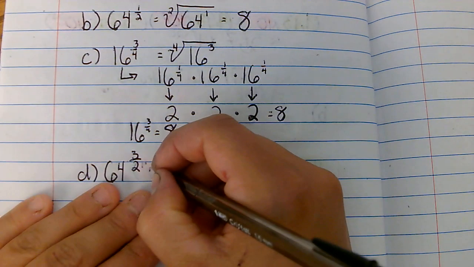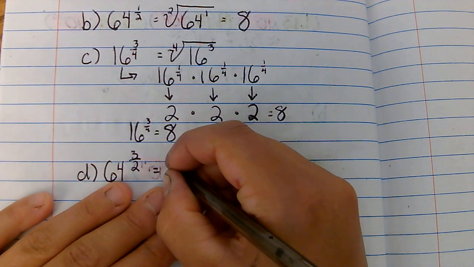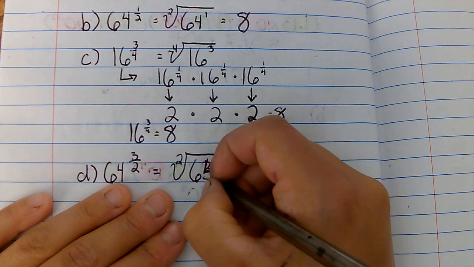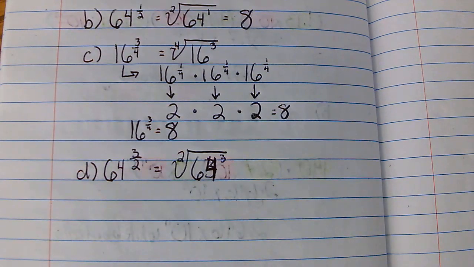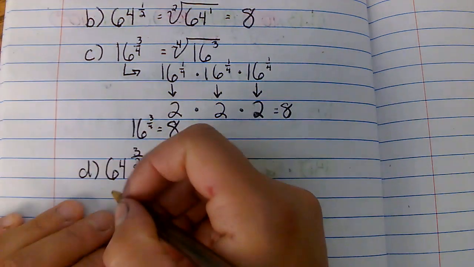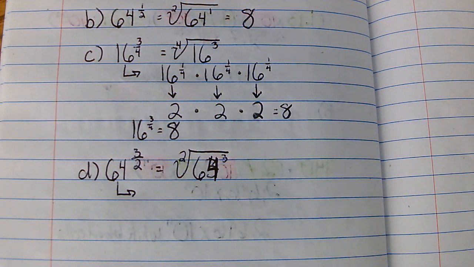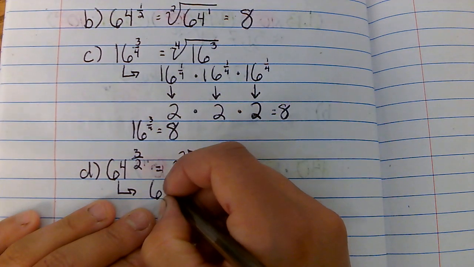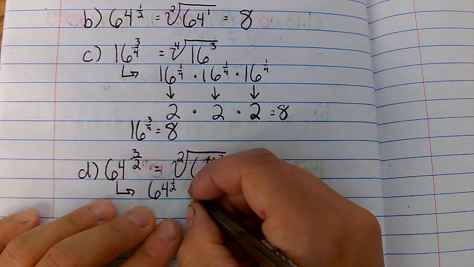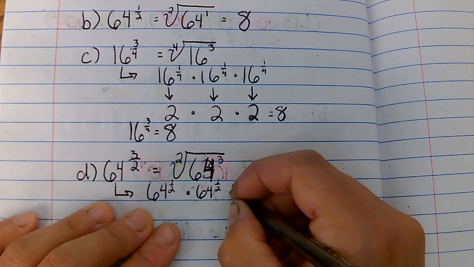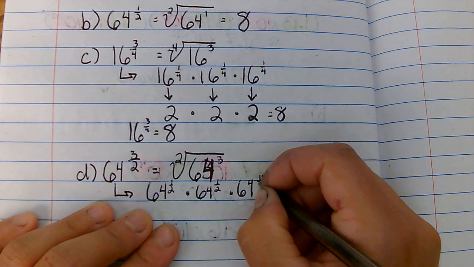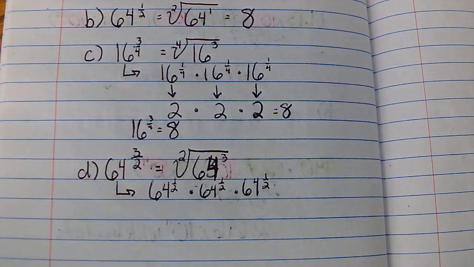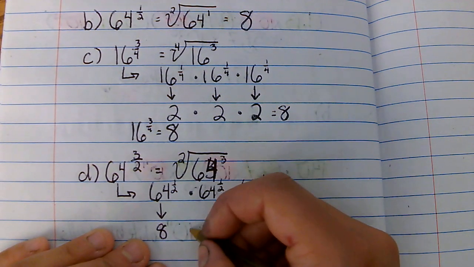What's actually going on is this. It is the square root of 64 to the 3rd power. But I can think of it this way. I can think of 3/2 as 1/2 and 1/2 and 1/2. So 64 to the 1/2 times 64 to the 1/2 times 64 to the 1/2. And I know that 64 to the 1/2 power is really like the square root of 64, which I know is 8.